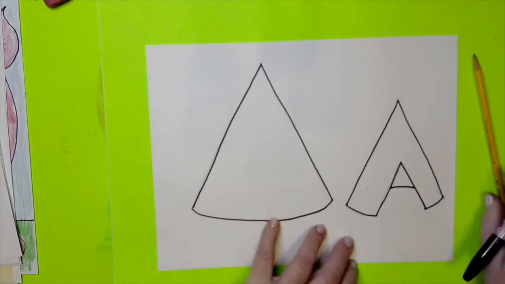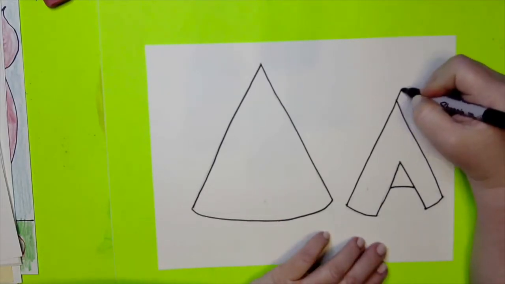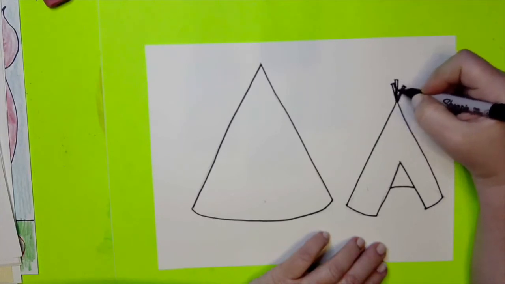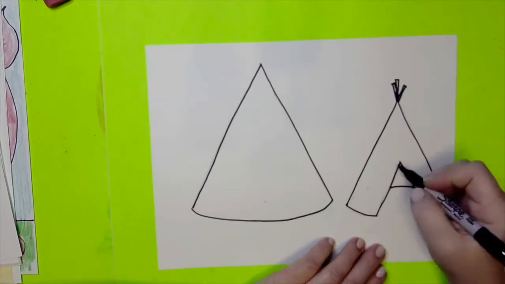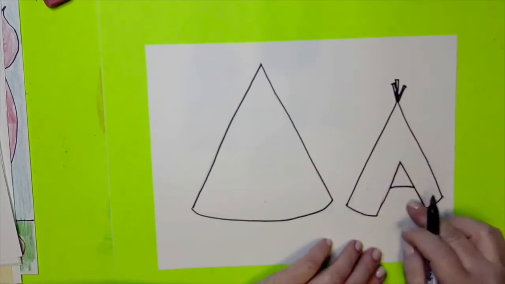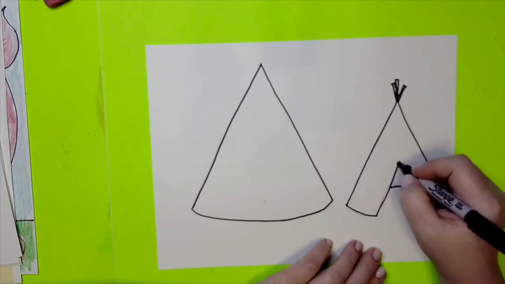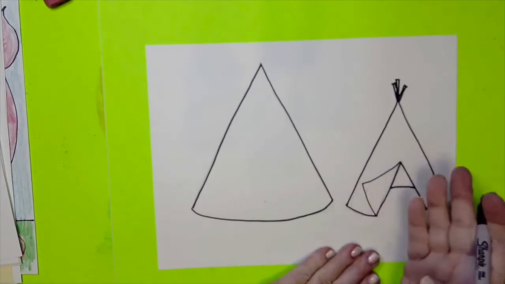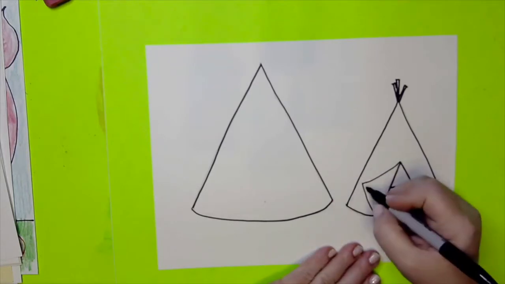Now if you wanted to, you could add the sticks at the top to make it look a little bit more realistic. You could add a flap to make it look like this triangle door has come open. Like if we just flip that over, we could put like a little tie here or something.